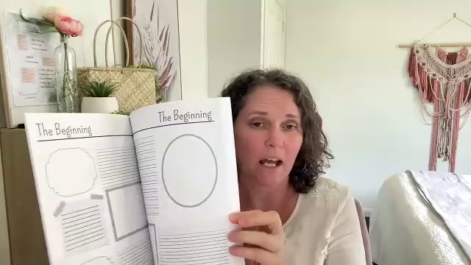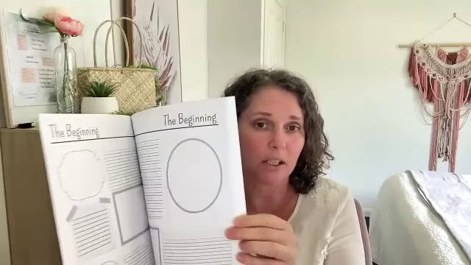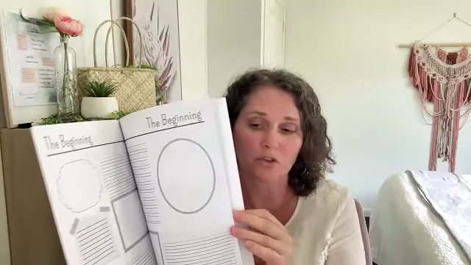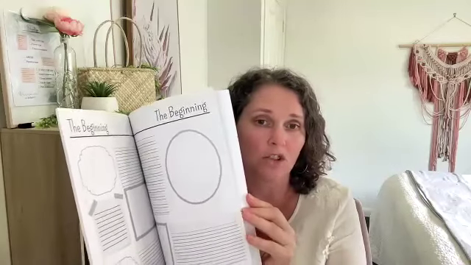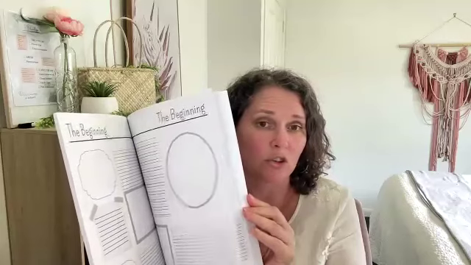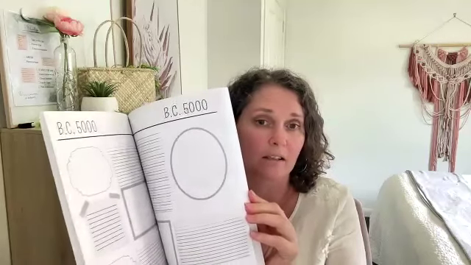You can add in family celebrations into this. You can add in whatever you want. With this one, it starts off with the beginning, and I have made 7 pages for the beginning. So those who are Christian who want to track the creation story, that is available. If your child is interested in evolution and dinosaurs and so on, there's lots of space for them to do that as well.